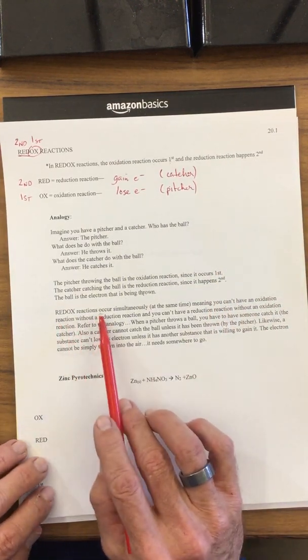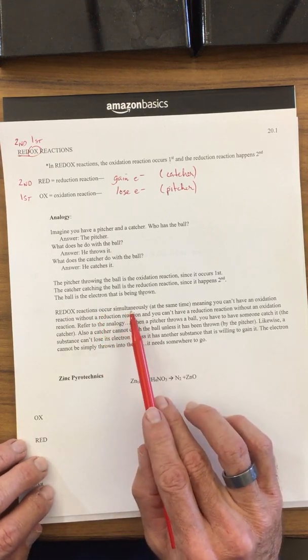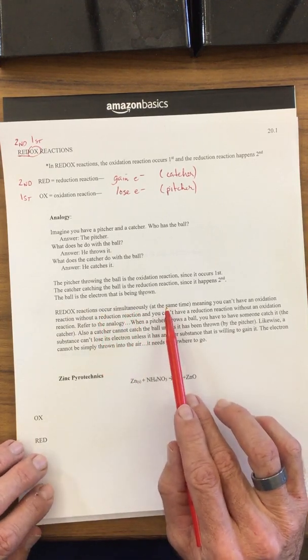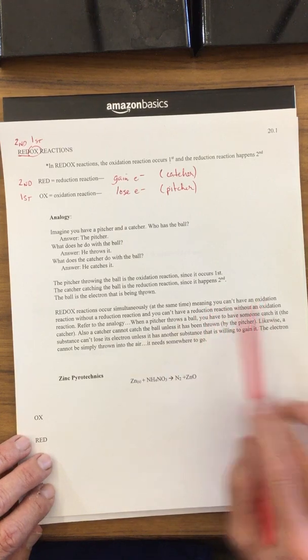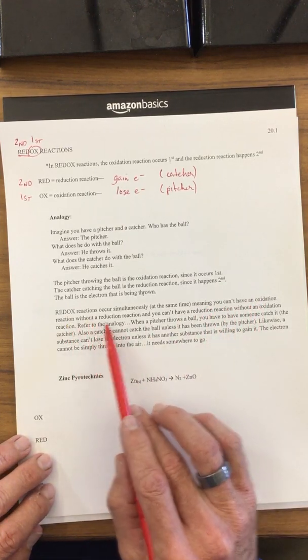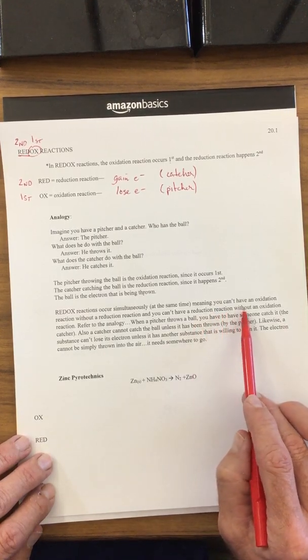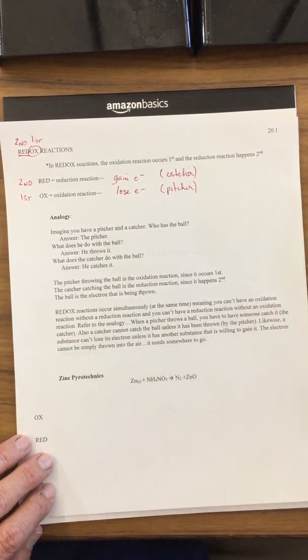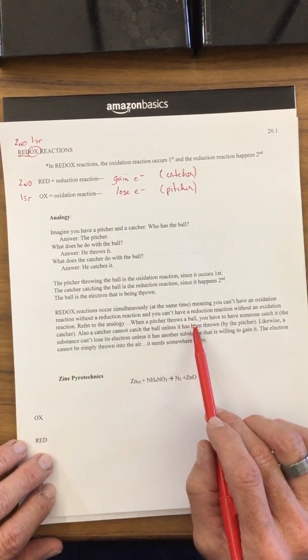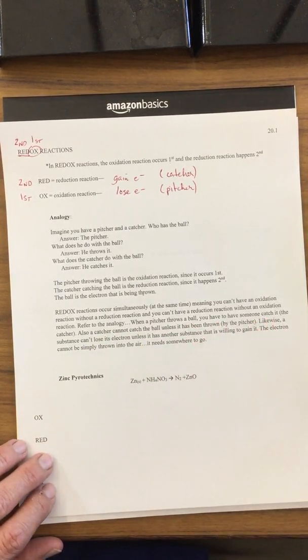So redox reactions occur simultaneously, meaning at the same time, meaning you can't have an oxidation reaction without a reduction reaction. And you can't have a reduction reaction without an oxidation reaction. Refer to the analogy. When a pitcher throws a ball, you have to have someone to catch it. You have to have the catcher.